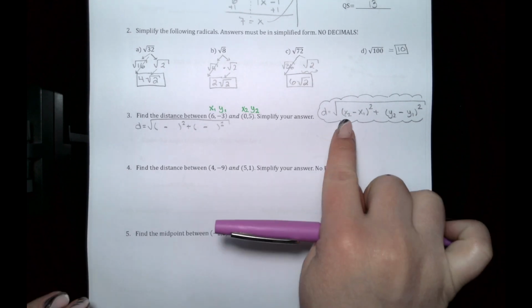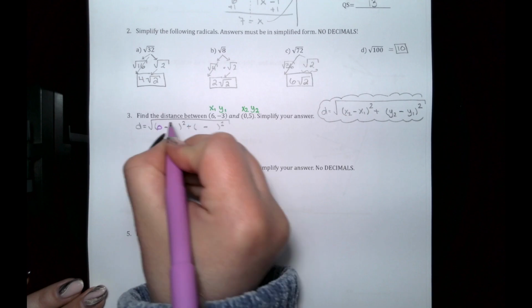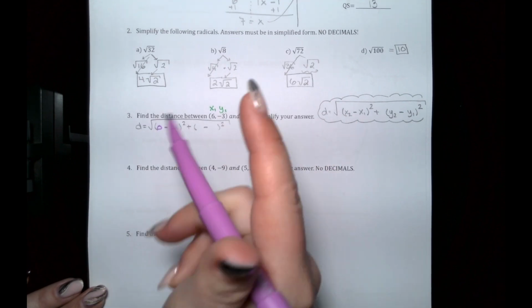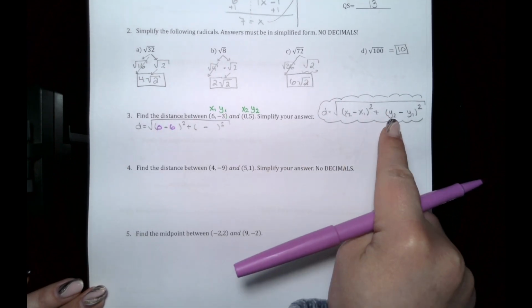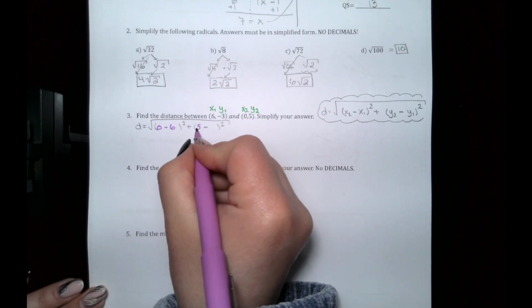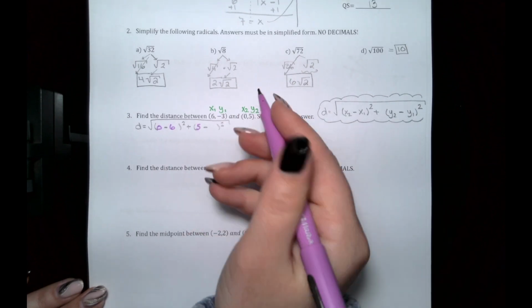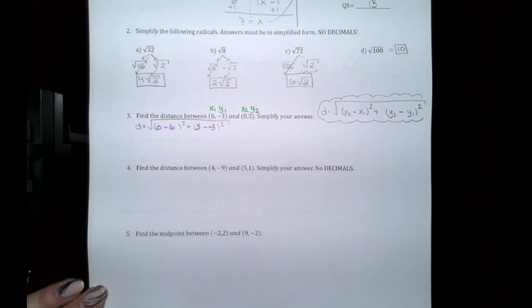So the first number I have is x2. x2 is 0. Then I have x1. x1 is 6. Then I have y2. y2 is 5. Then I have y1. y1 is a negative 3. Careful here with double negatives.